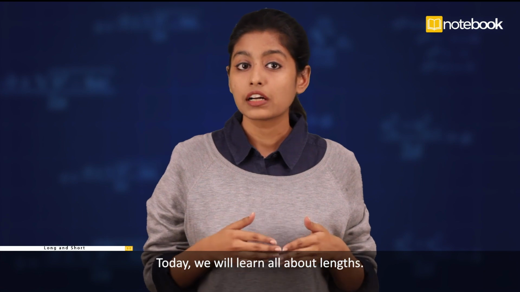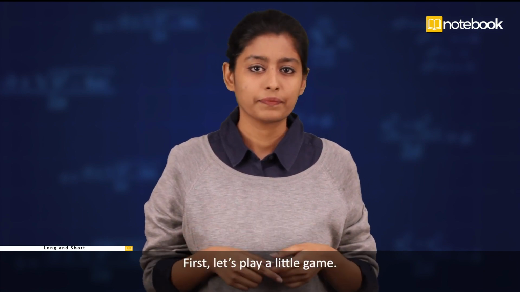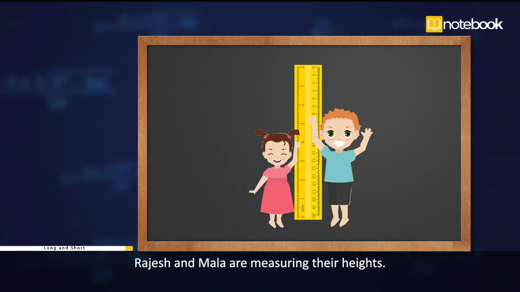Today we will learn all about lengths. First, let's play a little game. Rajesh and Mala are measuring their heights. They draw chalk marks on the wall to mark their heights.